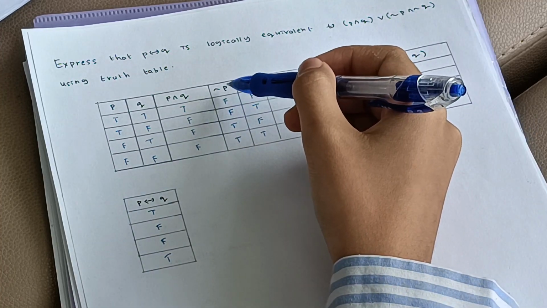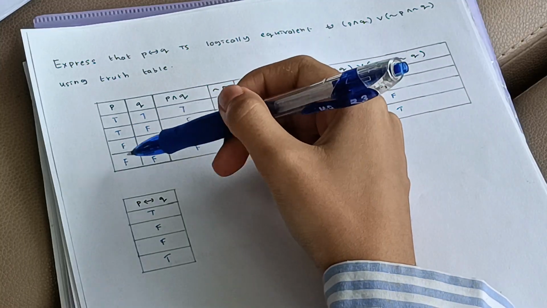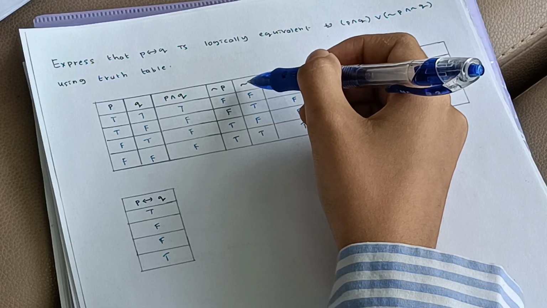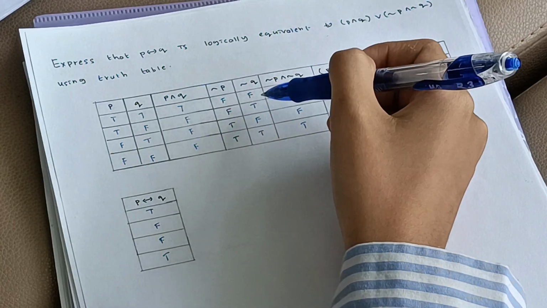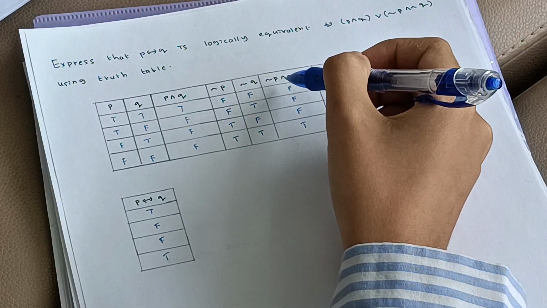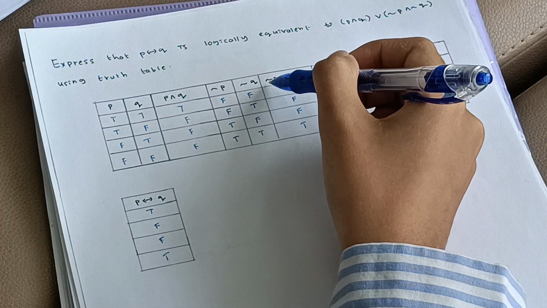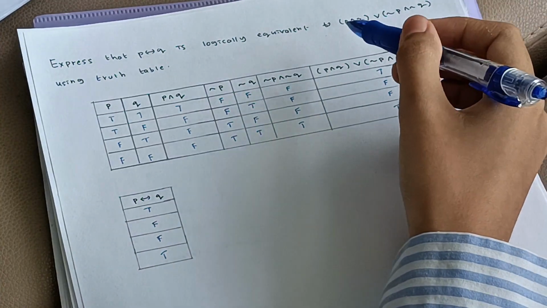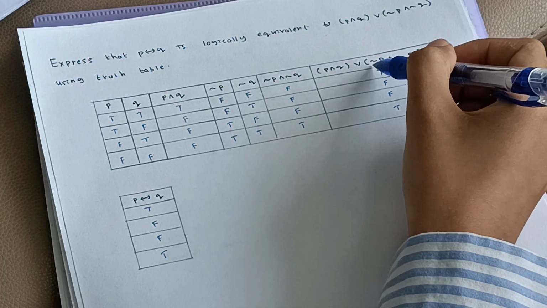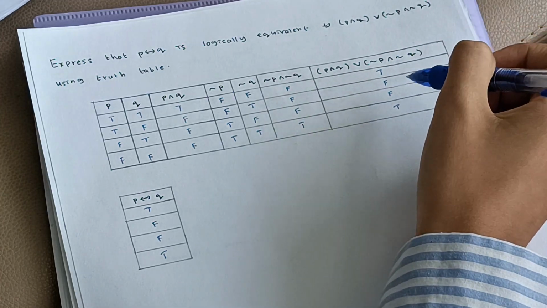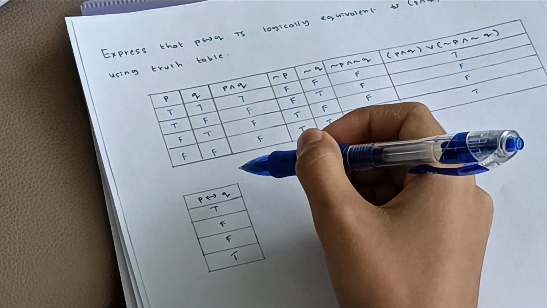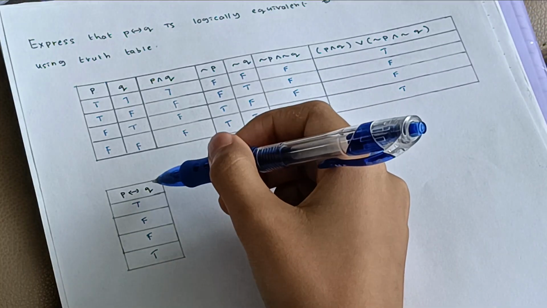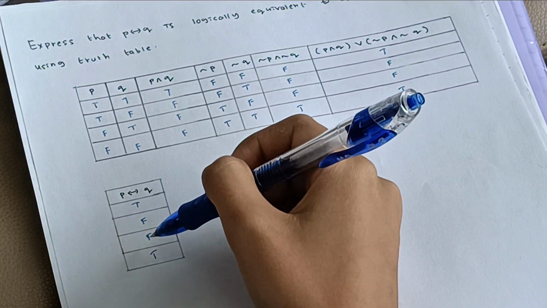Now we find the truth value of not P: false, false, true, true. For truth value of not Q, we get false, true, false, true. For truth value of not P and not Q, we get false, false, false, and true. Next, we're going to find the truth value of P and Q or not P and not Q, we get true, false, false, true. For the next, we're going to find the truth value of P biconditional Q. We get true, false, false, and true.